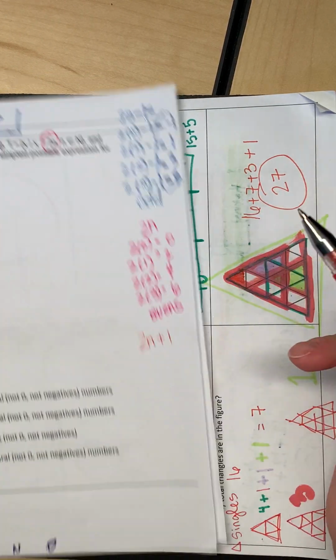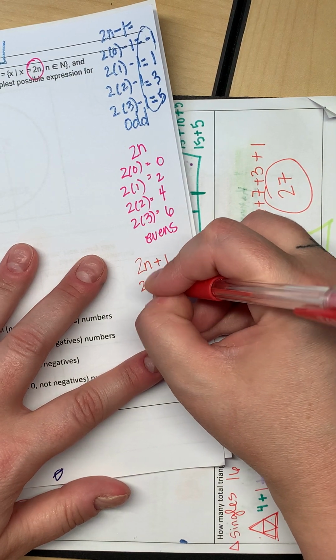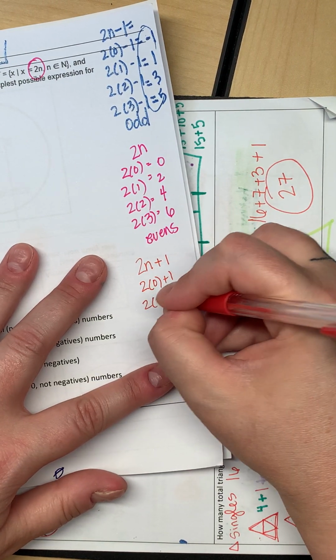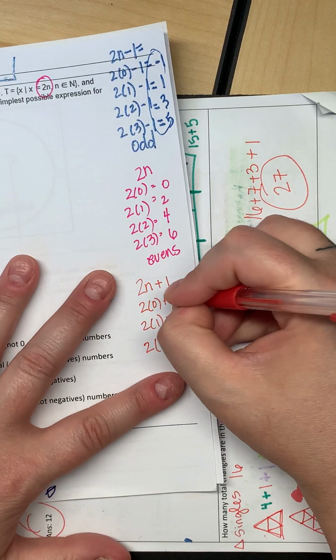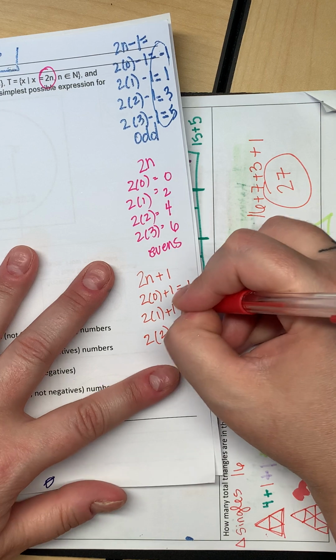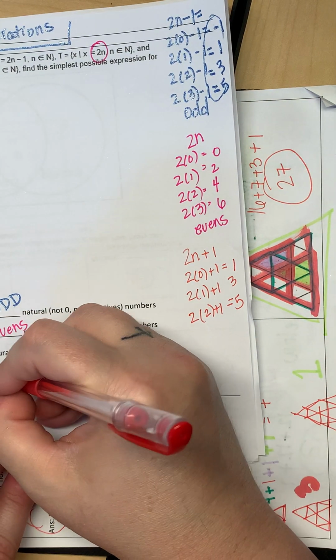And it says we can use 0. So let's see here. 2 times 0 plus 1. 2 times 1 plus 1. 2 times 2 plus 1. And I get 1, 3, 5. Oh, okay. Those are the odds again.